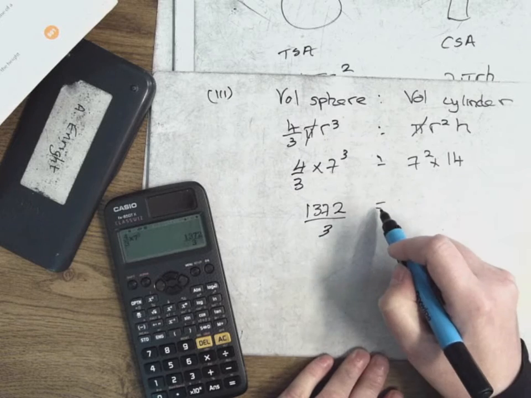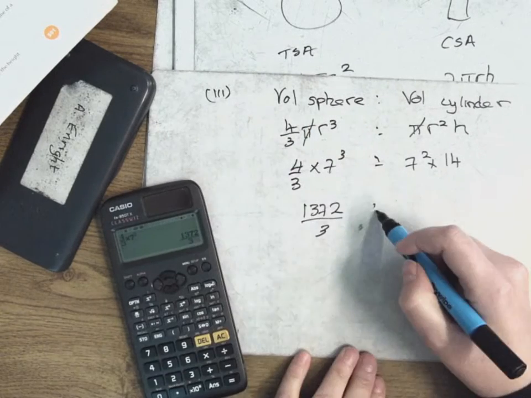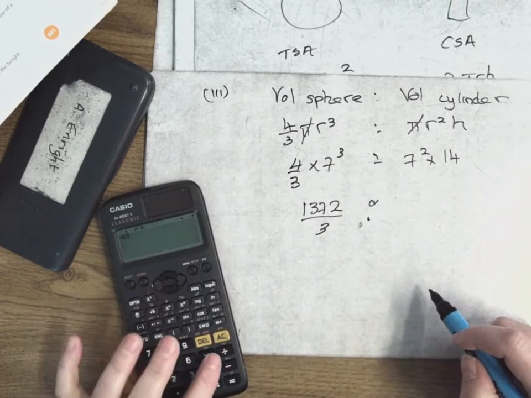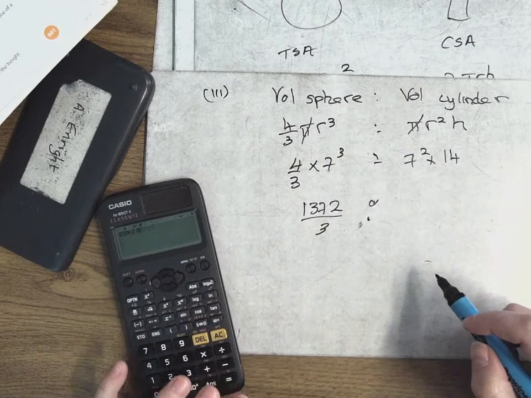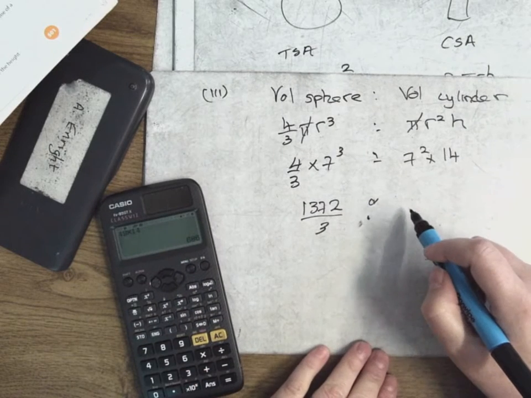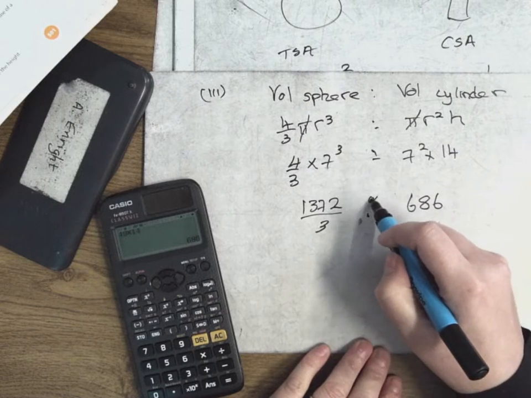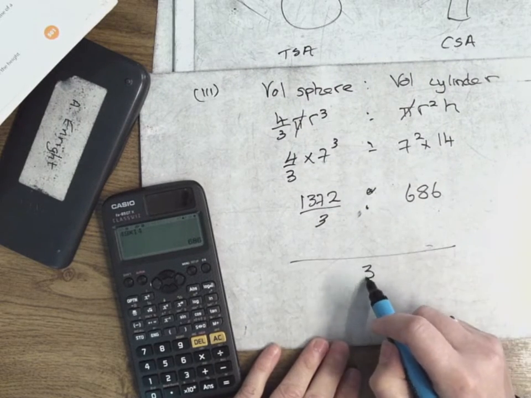And is to, sorry, it's not an equals, that's a ratio sign, is to the colon. Over this side, 7 squared by 14 equals 686. Right, okay, now because I have a fraction at this side and a fraction at this side, get a common denominator. So put everything over 3.